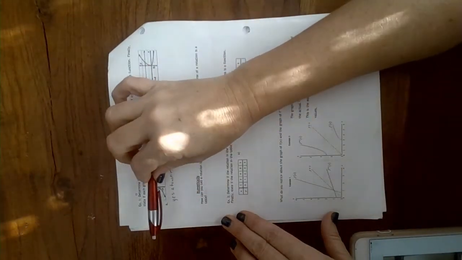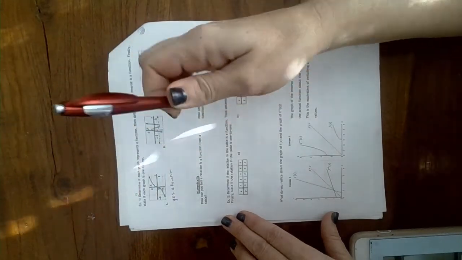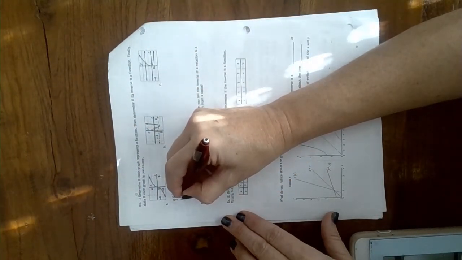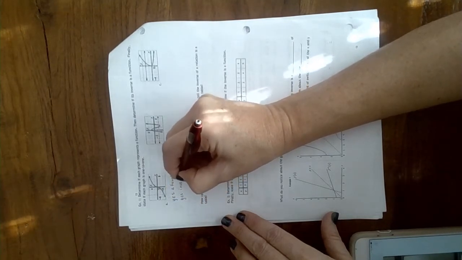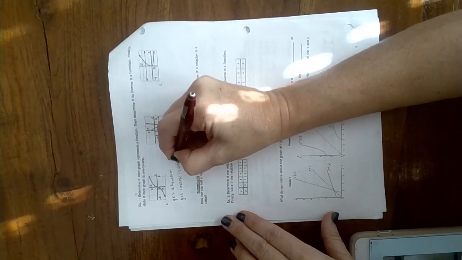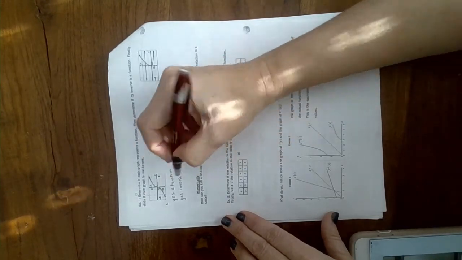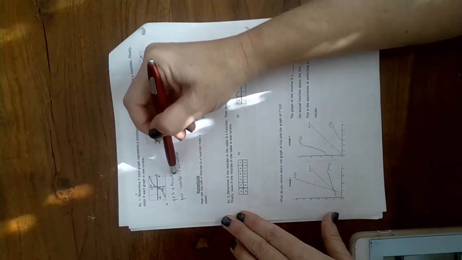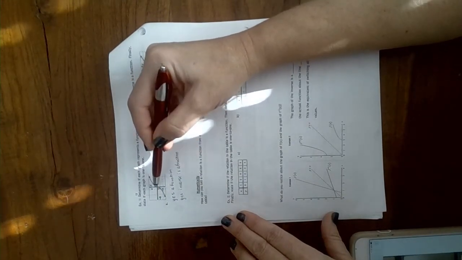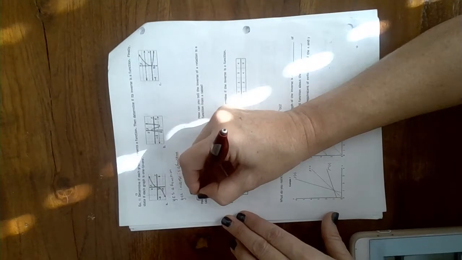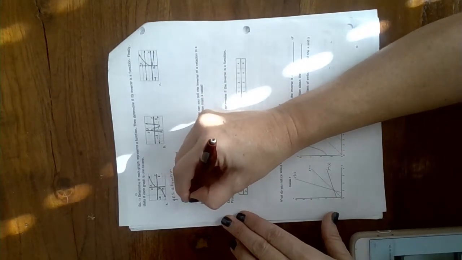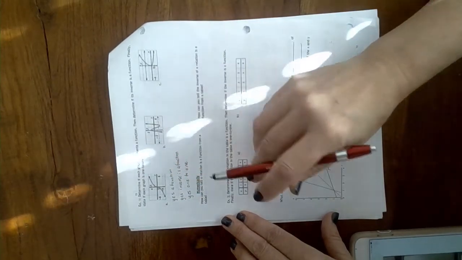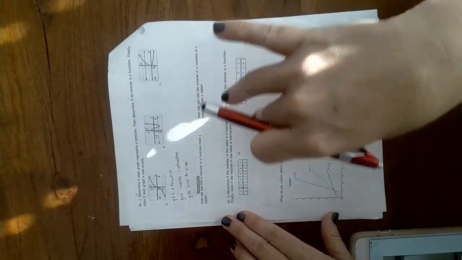And then I'm going to see, does it pass the horizontal line test? And it does pass the horizontal line test. So yes, the inverse is a function. Because both of the answers are yes, the relation is a function and the inverse relation is a function, then it is one-to-one. So yes, one-to-one. That means for every x I have one y, and for every y I only have one x.